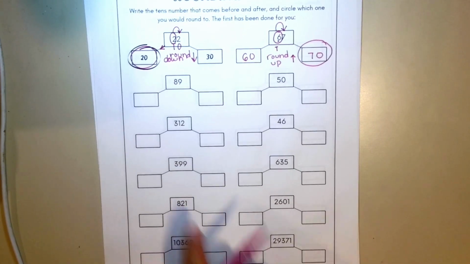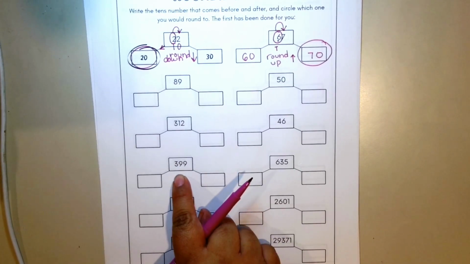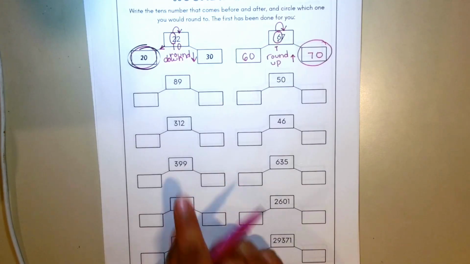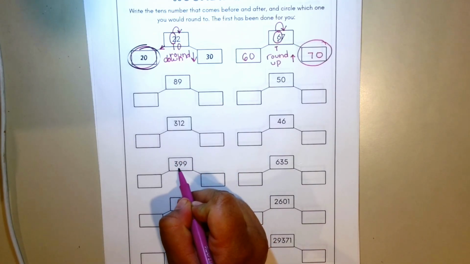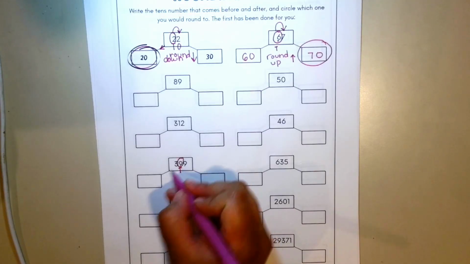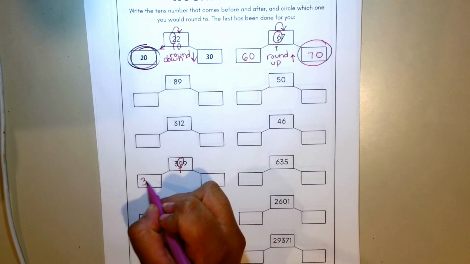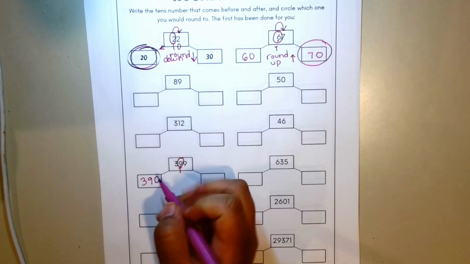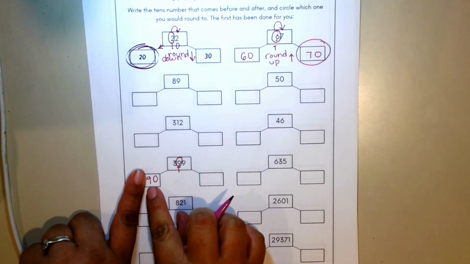Let's try something like this one. Remember, we're still rounding to the nearest 10. So if we look at the 10 digit, it's a 9. So on the lower end, it would be 390, because we're only looking at the tens place.